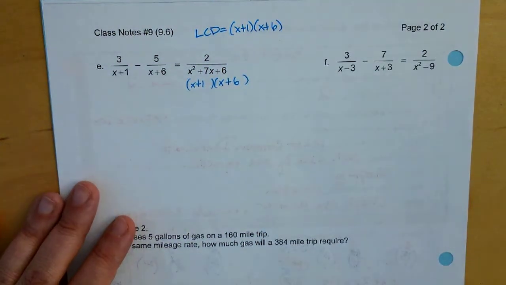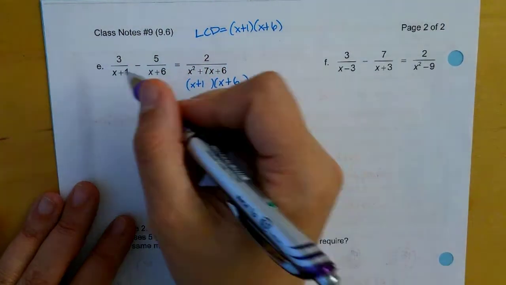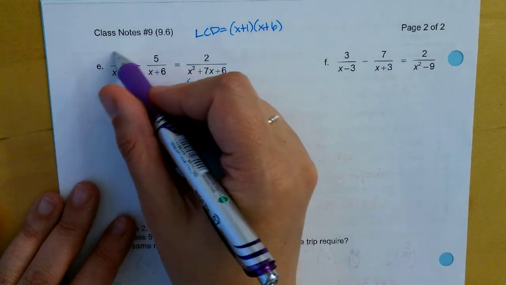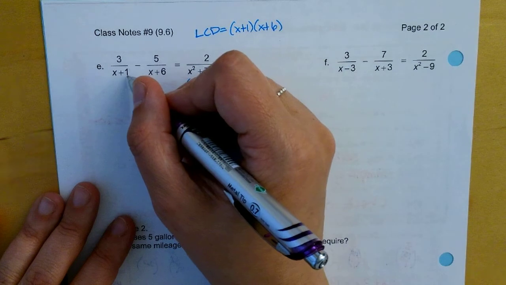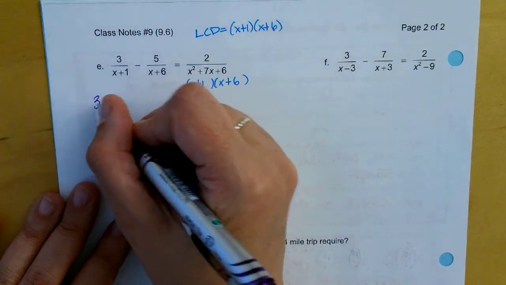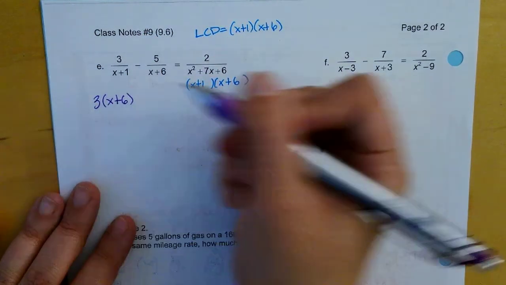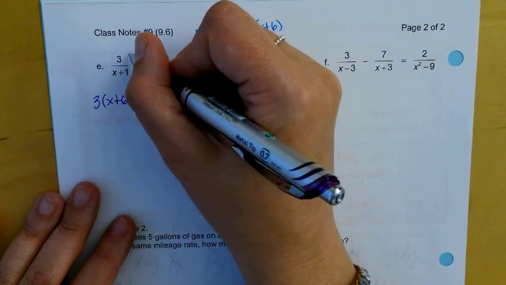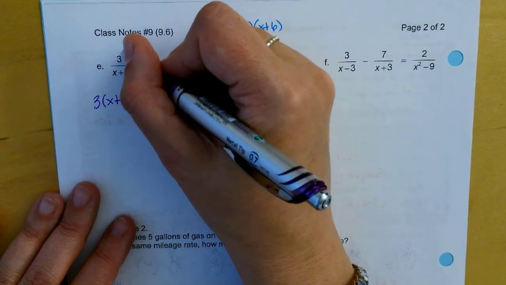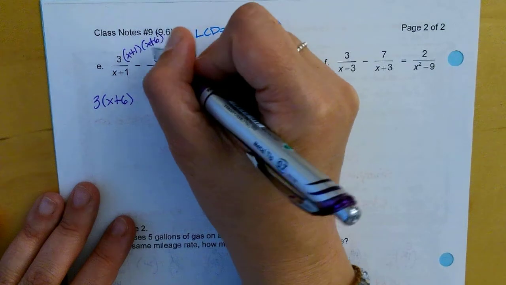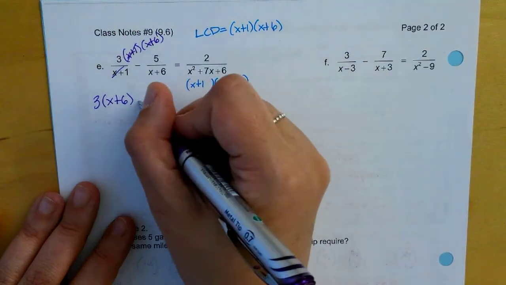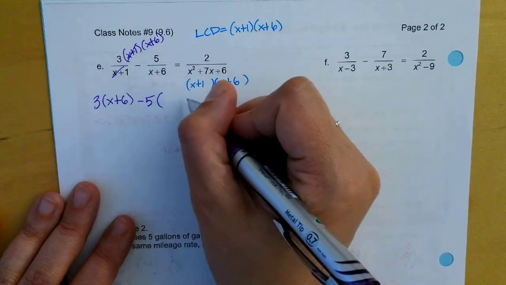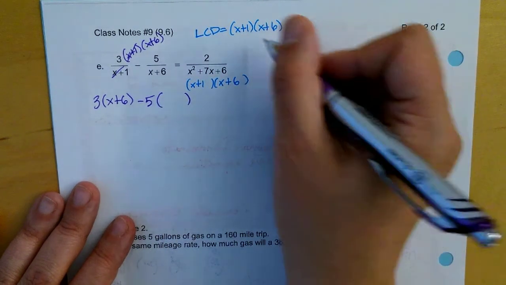Okay, so now I'm going to use that same strategy of giving each term what it's missing, right? So I would be multiplying this one by x plus 6, because if I multiply this by x plus 1 times x plus 6, these are going to cancel, right? Minus 5, what am I going to be multiplying the 5 by?